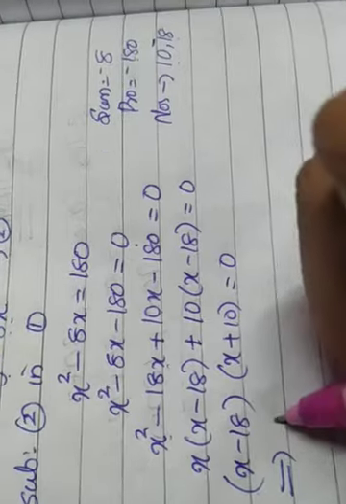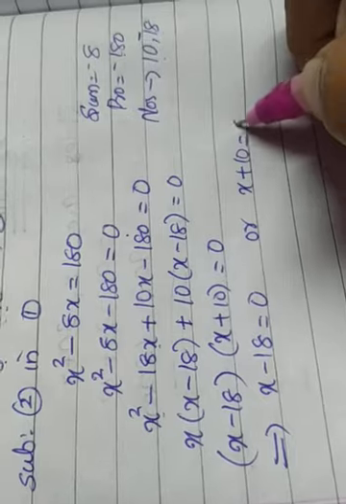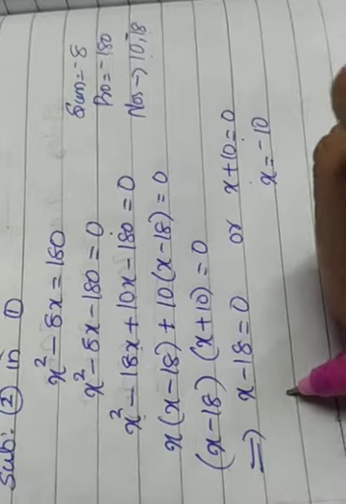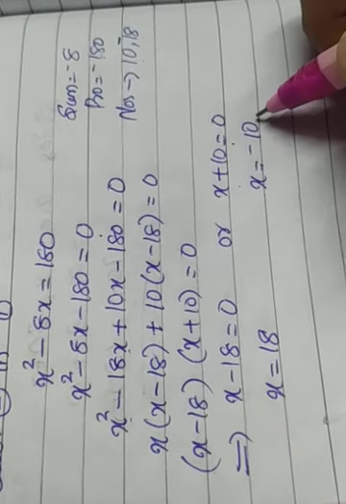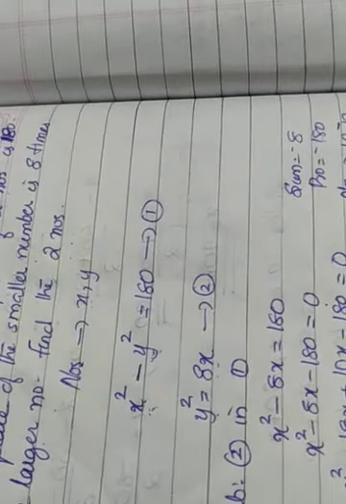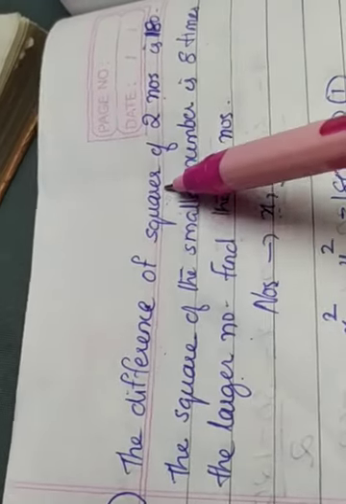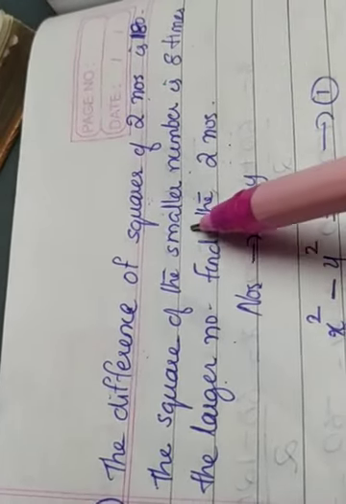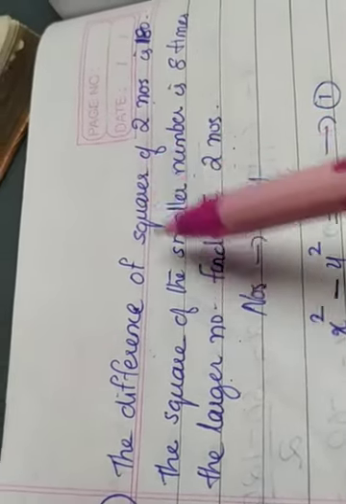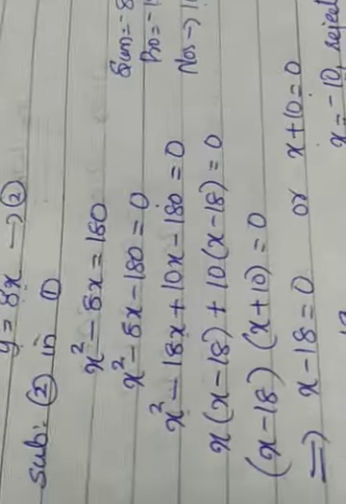So we are getting either x minus 18 is equal to 0 or x plus 10 is equal to 0. If x plus 10 is equal to 0, we will get the value of x as minus 10. And here we will get x as 18. x equal to minus 10 is rejected, isn't it? Why we are rejecting this number? Is there a condition given? Check your question. The difference of squares of two numbers is 180. The square of the smaller number is 8 times the larger number. Find the two numbers. So the case of negative number is not said in the question, but still we will reject this. The reason I will tell later.